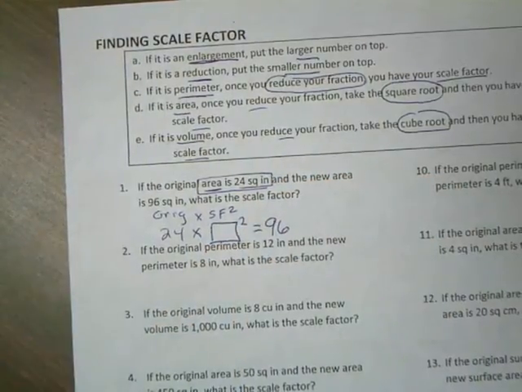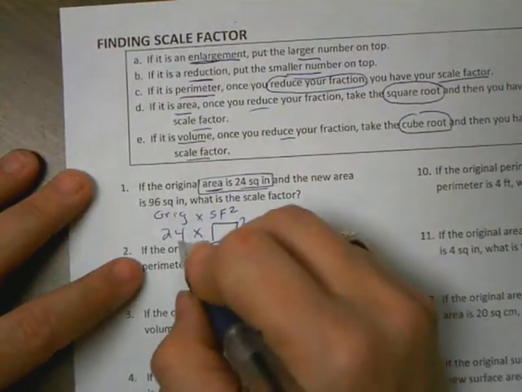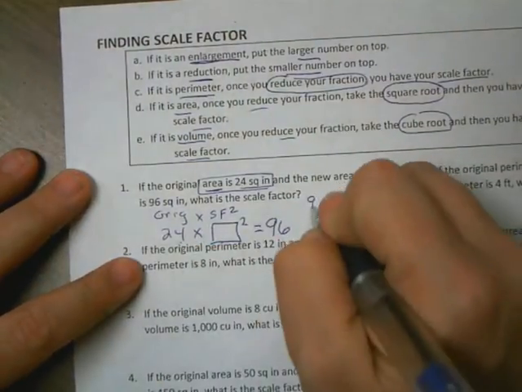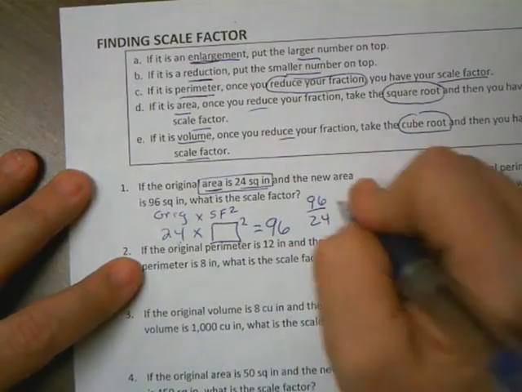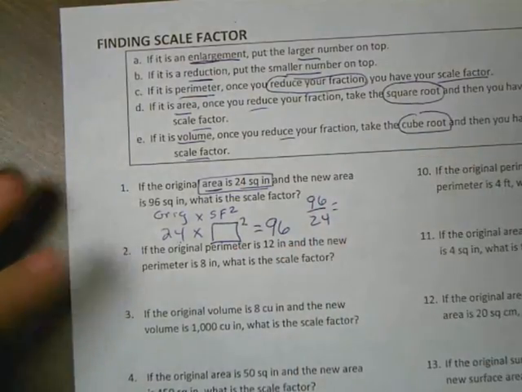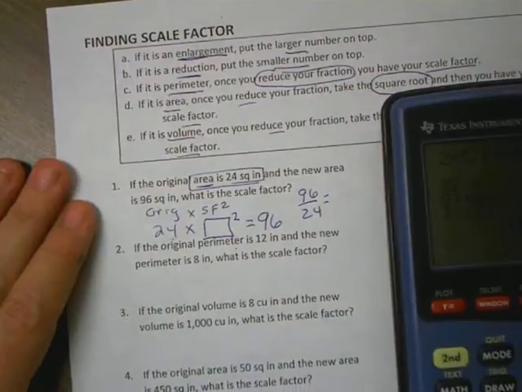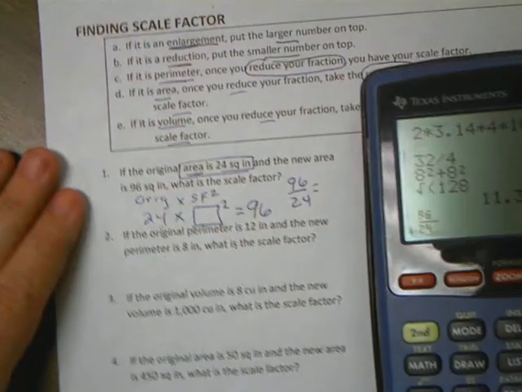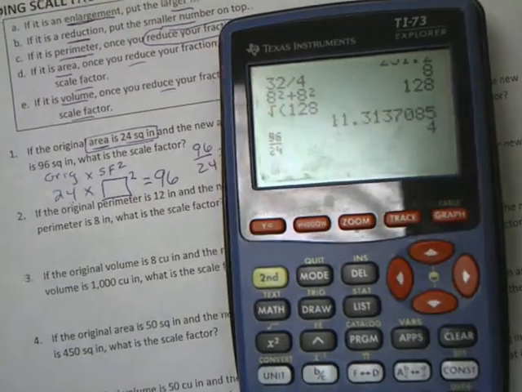So is this an enlargement or reduction? Enlargement. So really the opposite of multiplying is dividing. So you would actually write the fraction 96 over 24. Then they told you to reduce. What does 96 over 24 reduce to? 4 over 1. If you want to, you can put it in the calculator. 96 over 24 reduces to 4, or 4 over 1.